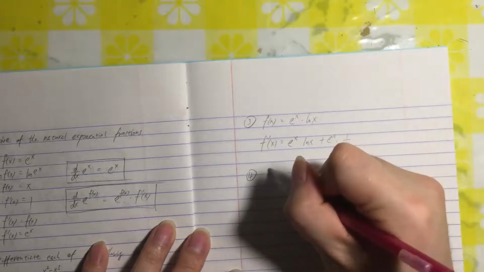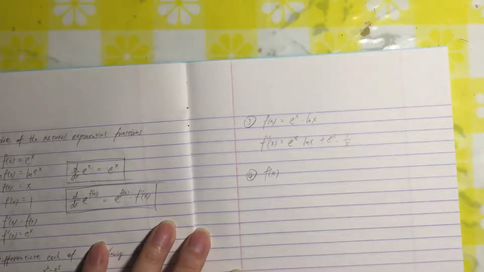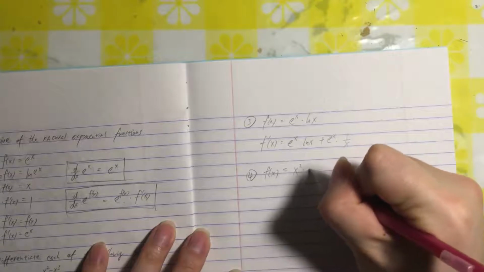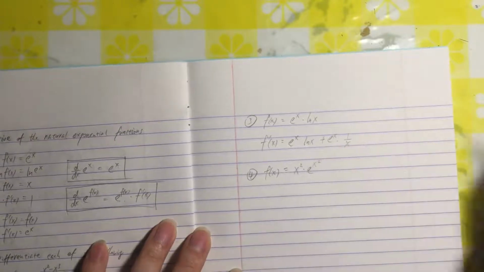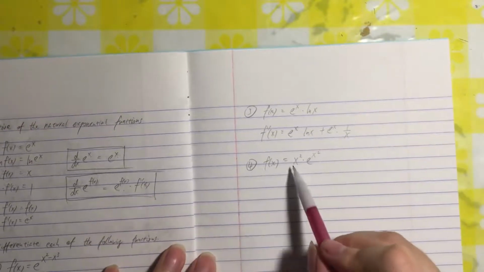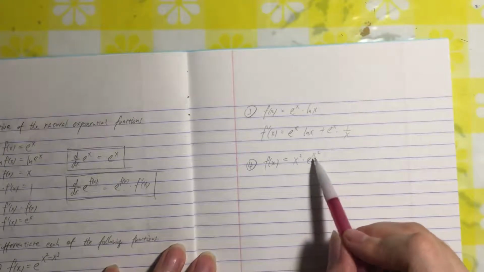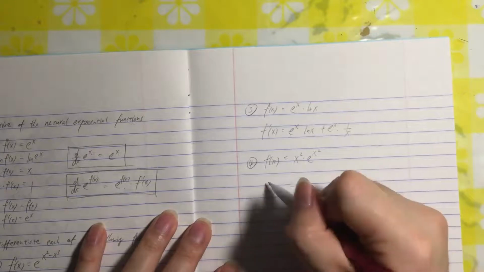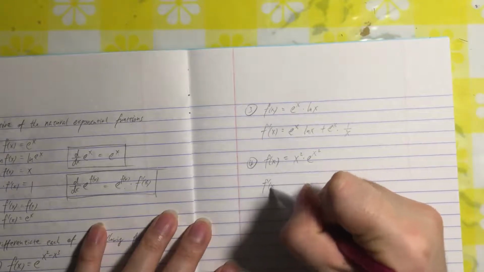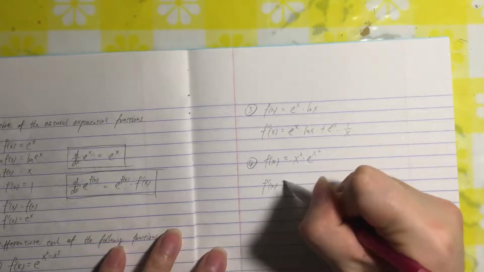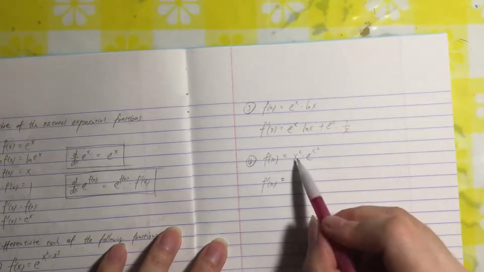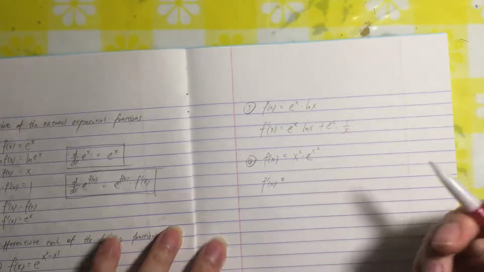Next example, f of x equal to x squared times e to the power of x squared. How can we take derivative for this function? When we have two functions multiplied together, use product rule.